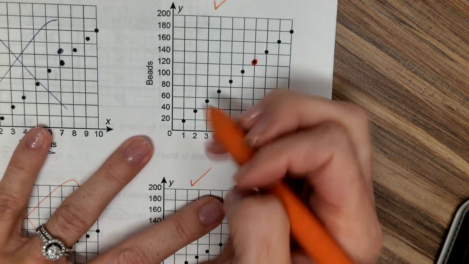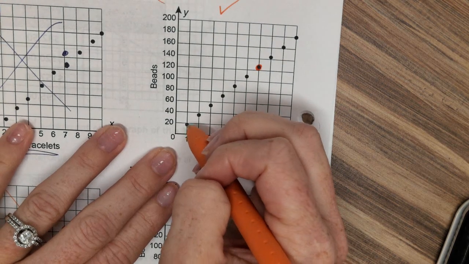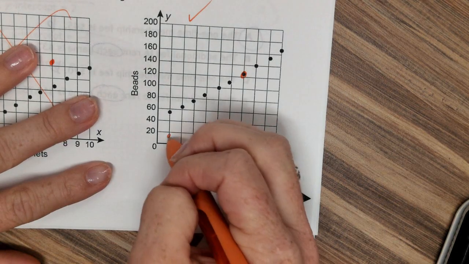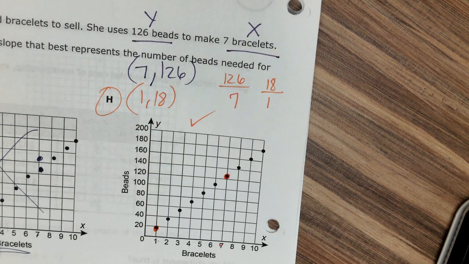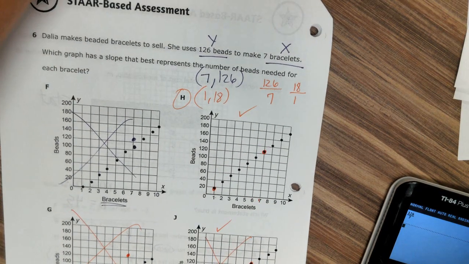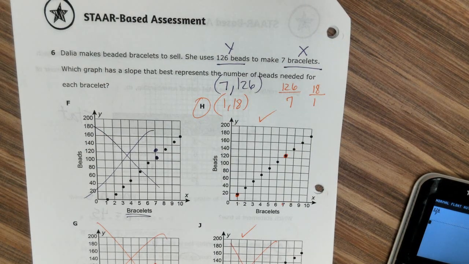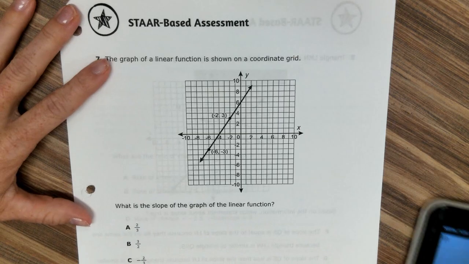Okay, look at H. 118. Would that be a good dot? Looks like it. Let's go to J. 118. Yes or no? No. So the answer was H. Are y'all seeing how to do those when there's 2 right answers? Take the 2 numbers, make a fraction, and simplify. Okay?